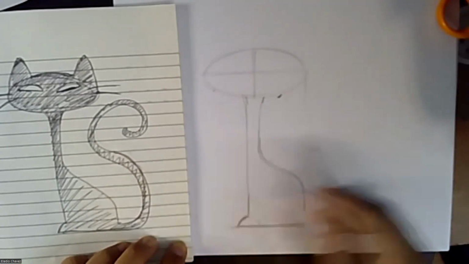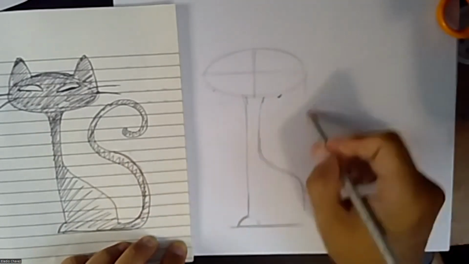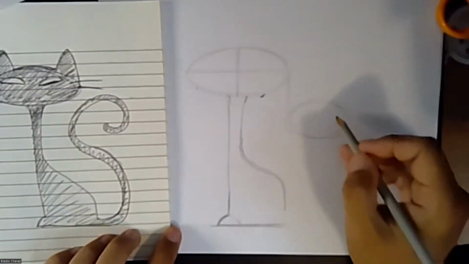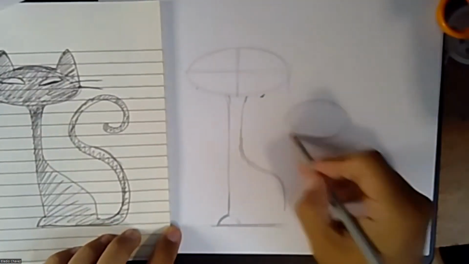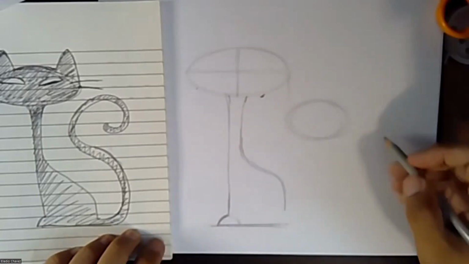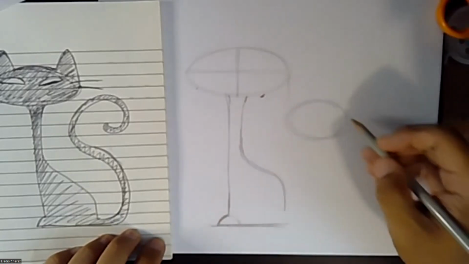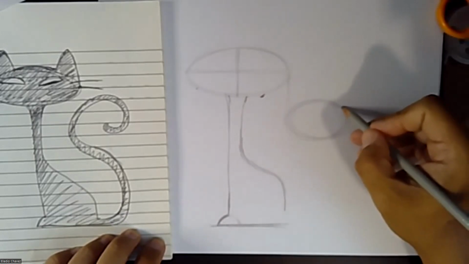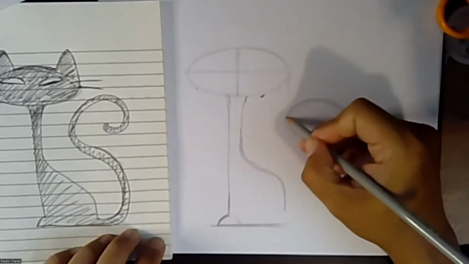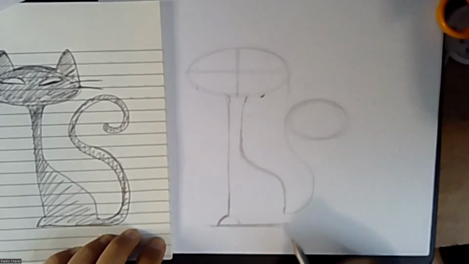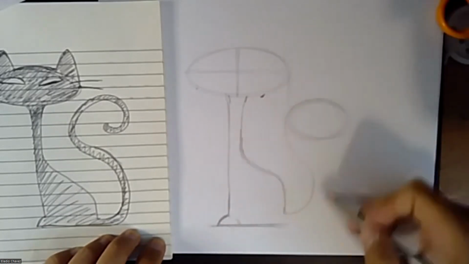I'm going to do this tail, and I'm going to actually simplify the tail as an oval. So seeing this oval shape right in here, right in there, see that oval shape? I'm going to change my cat here, but see that oval shape? That's going to help me draw the tail onto there. So I'm going to attach it. So I'm going to go here and go around and then come back over. Boom, like that. See that oval shape? I attached it.